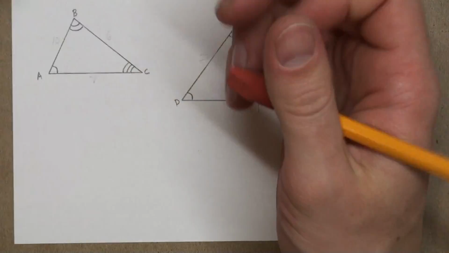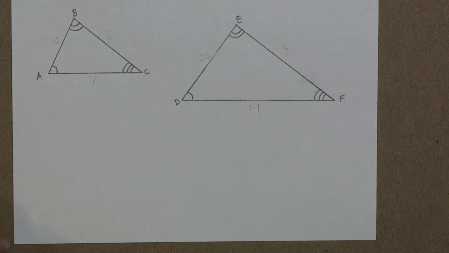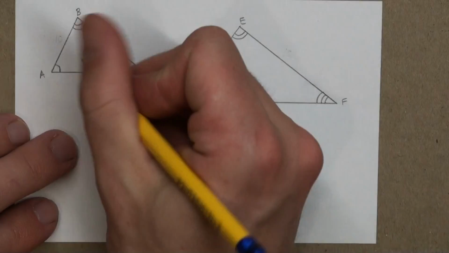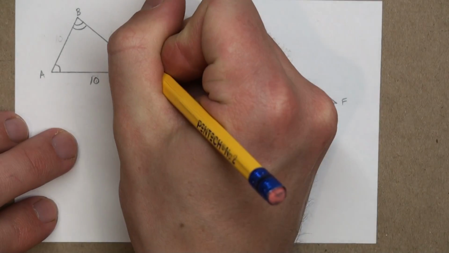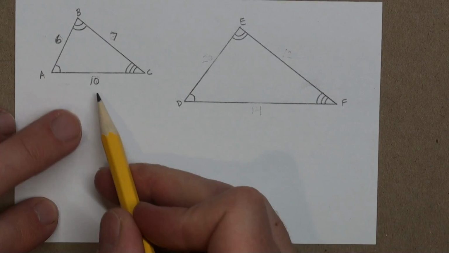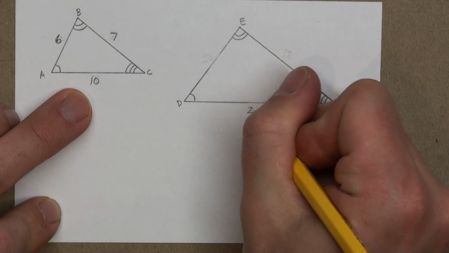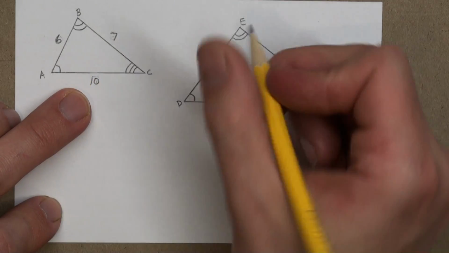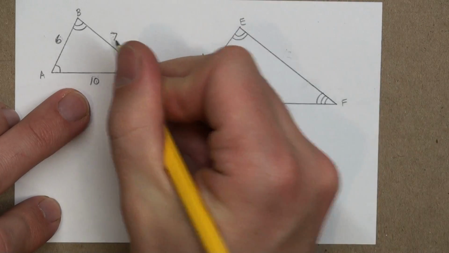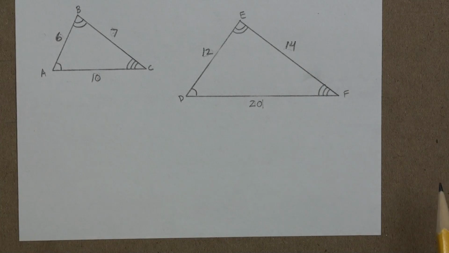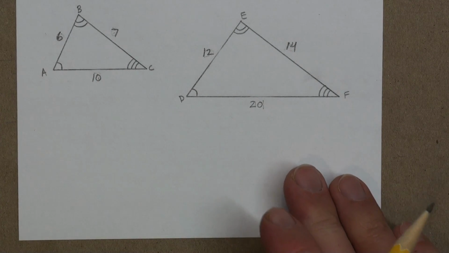I just want to fix the sides because I want to make the longest side the biggest number. So let's make this one 10, this one 7, and this one 6. Then let's say this bottom here is 20. So 10 is to 20, as 6 is to 12, and as 7 is to 14. That means the sides are in proportion. Okay, they're in the same ratio.